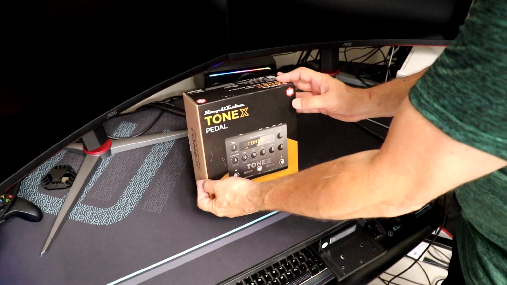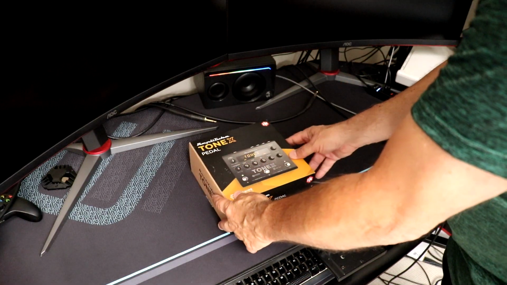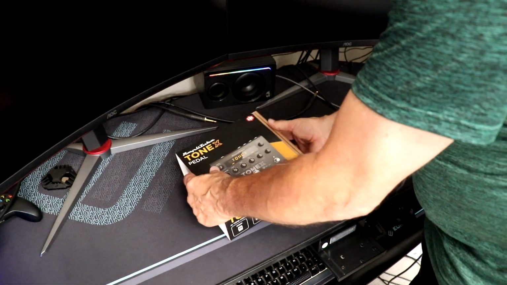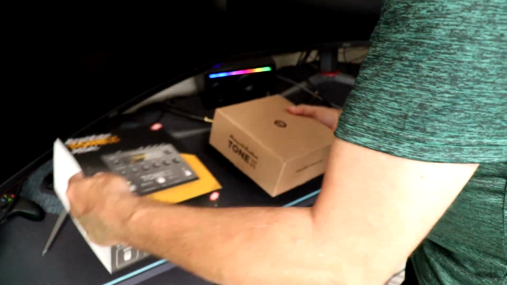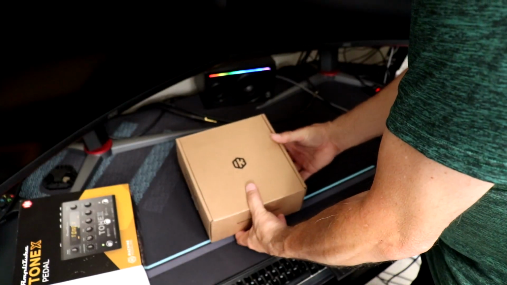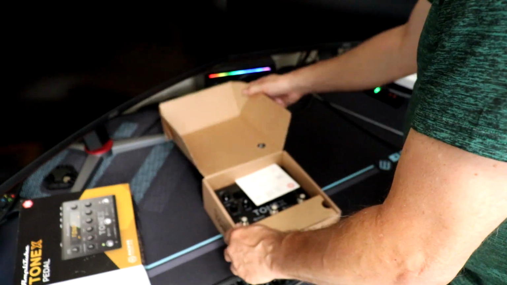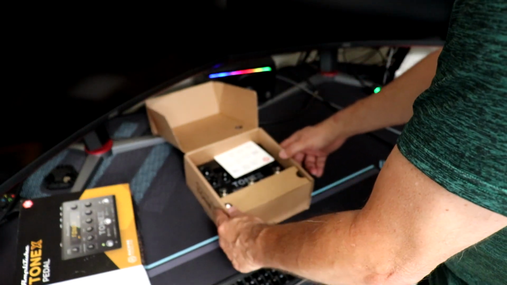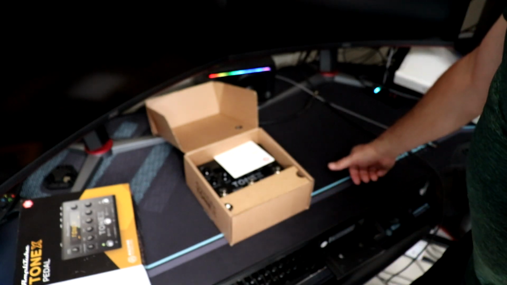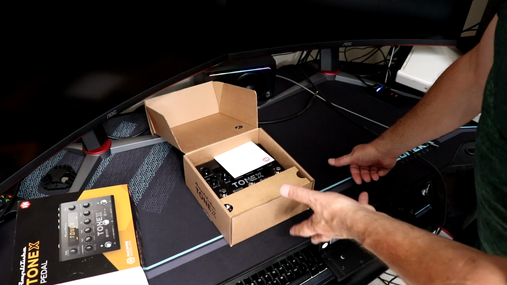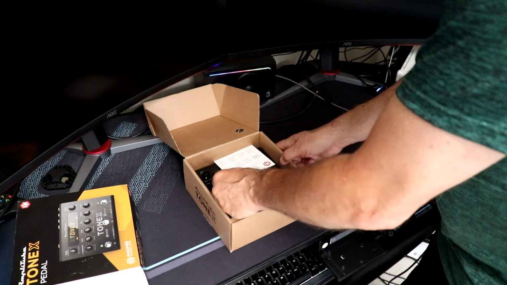Okay, so now it's time to open up our Tonex package. Now, this has already been opened, okay, so this is not an unboxing, so this just kind of slides out. I like to keep the box to store the gear, so when I'm done with the Tonex, I will put it back in its box. I'll use the box as a case, and the reason why I do that is because I use different audio interfaces and different gear, and I don't always use the same gear for the same project, so I like to keep the boxes to use them as a case.